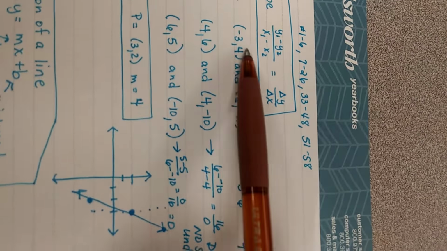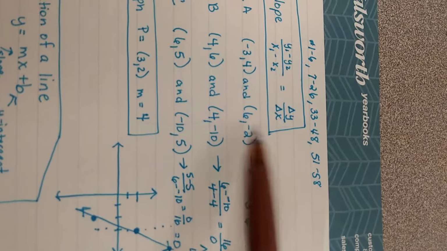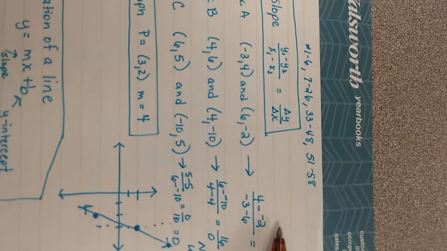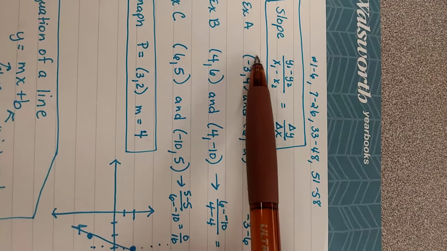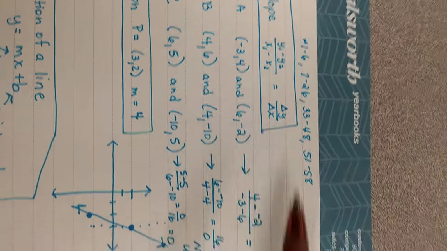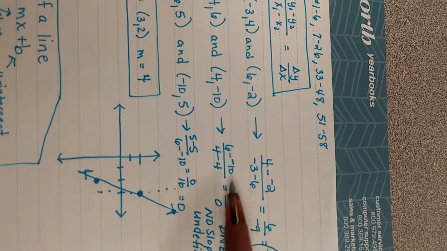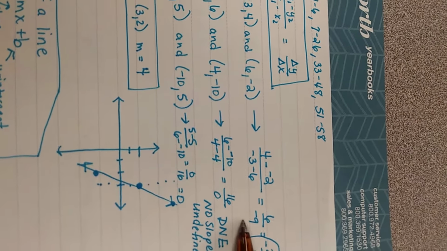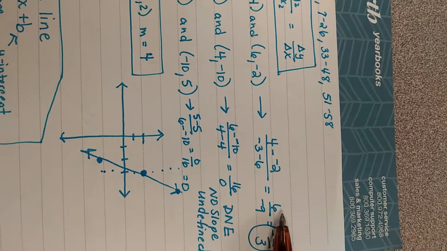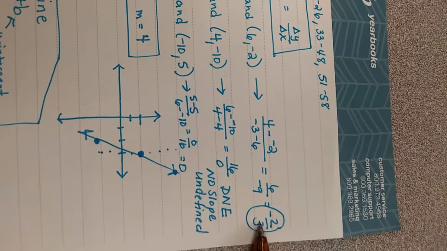So what I did is take the y's, 4 and negative 2, so I do 4 minus negative 2. And then on the bottom you take the x's, negative 3 minus 6, right there. Simplify each piece, 4 minus negative 2 is 6, negative 3 minus 6 is negative 9. That fraction simplifies to negative 2/3.